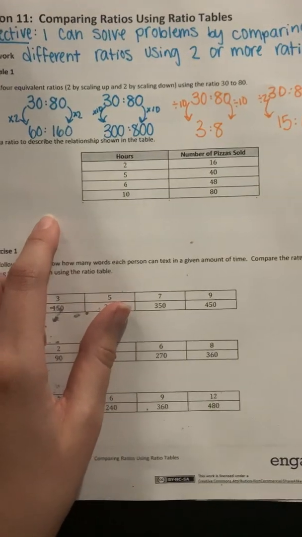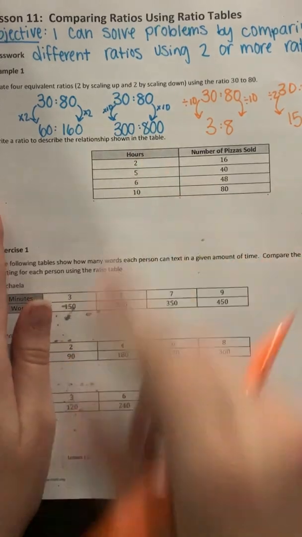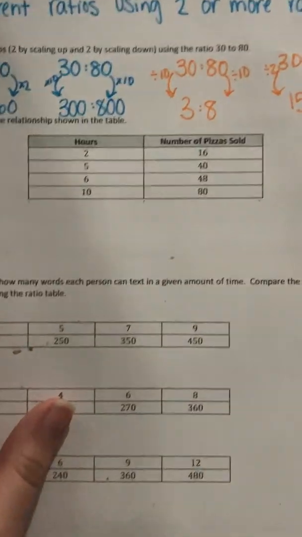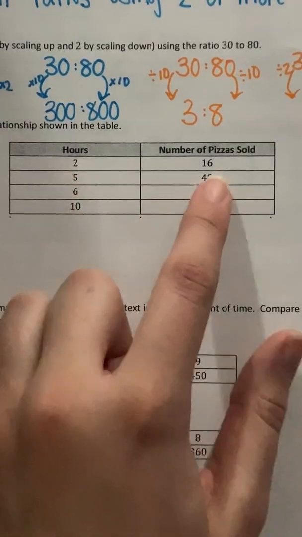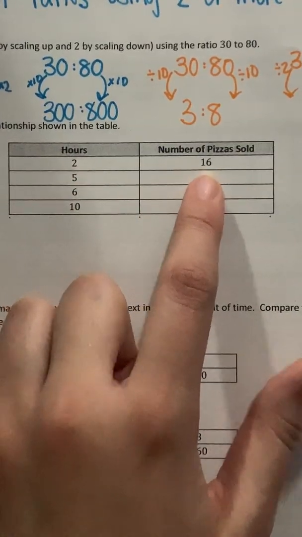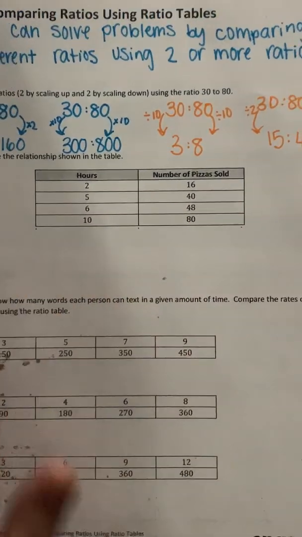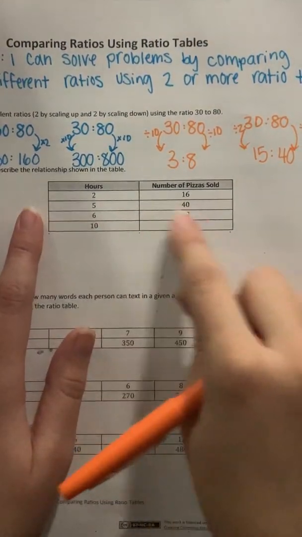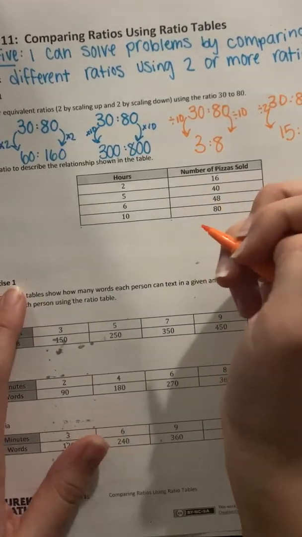Okay, and so the last problem that we're going to do together is write a ratio to describe the relationship shown in this table. So we see the hours and then the number of pizzas sold. So when 2 hours have gone by, a pizza store has sold 16 pizzas. When 5 hours have gone by, the pizza store has sold 40. So I'm looking for a relationship across and down to see what I can come up with. I can use some of the values that they gave me, right?